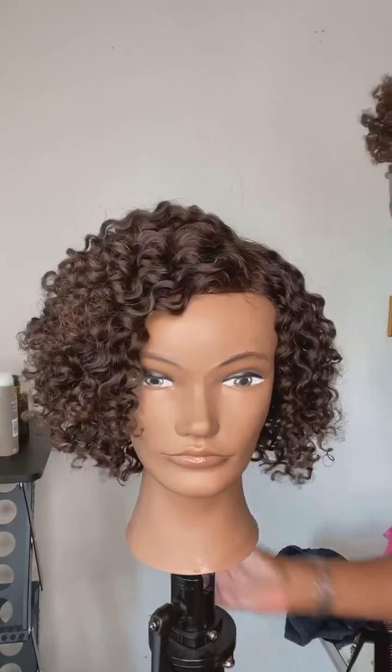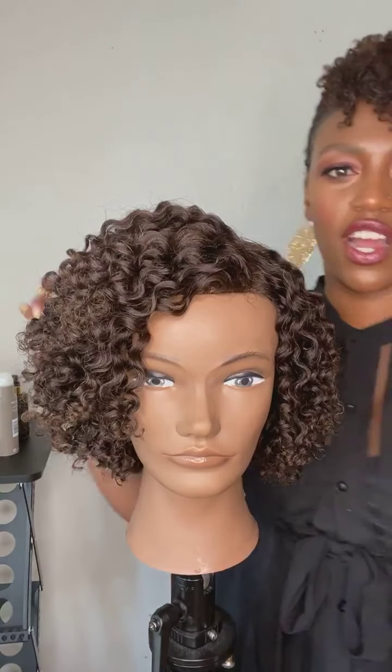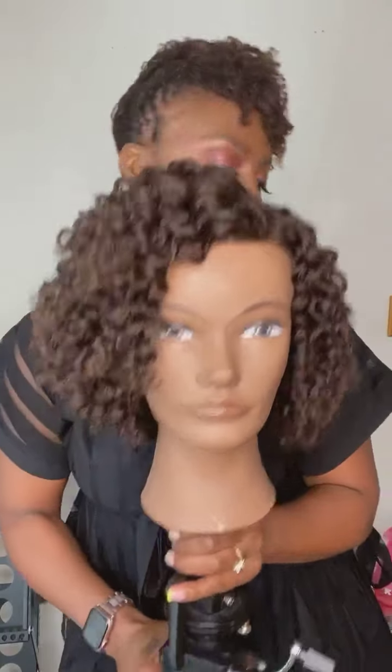So this is our lovely 2-strand twist. How you guys like that? Which one do you prefer so far? The 2-strand or the 3-strand? They're both beautiful in different ways. All right.